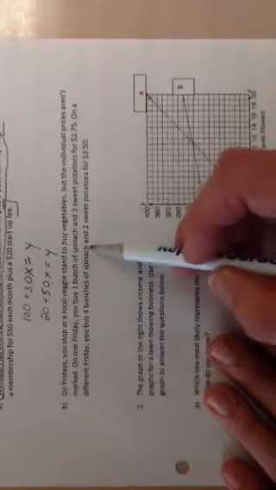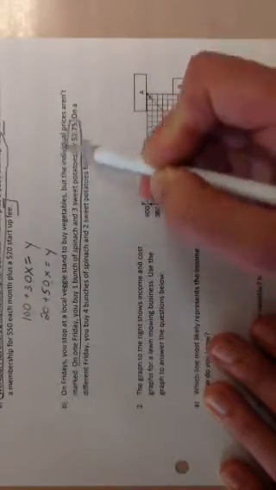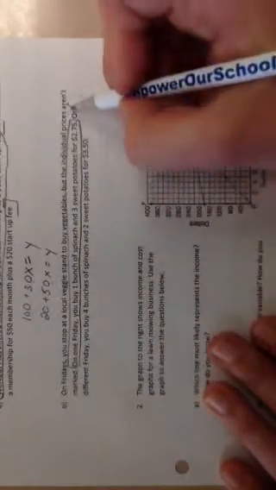Okay, so the second word problem is, on Fridays you stop at a local veggie stand to buy vegetables, but the individual prices aren't marked. On one Friday you buy 1 bunch of spinach and 3 sweet potatoes for $2.75. On a different day you buy 4 bunches of spinach and 2 sweet potatoes for $3.50. Okay, so you've got two things going on here, right? You got 1 bunch of spinach and 3 sweet potatoes for $2.75. And then the second thing is 4 bunches and 2 sweet potatoes for $3.50.